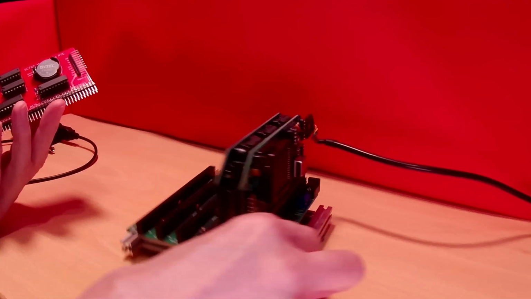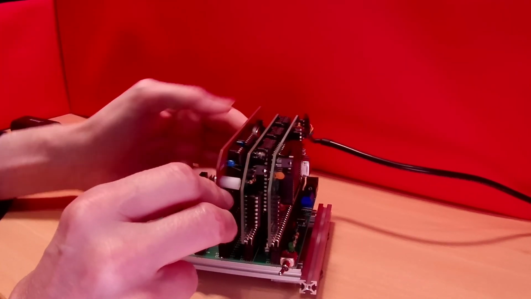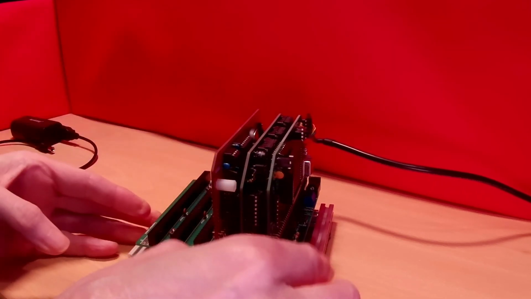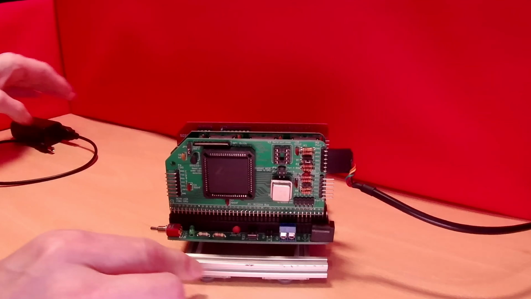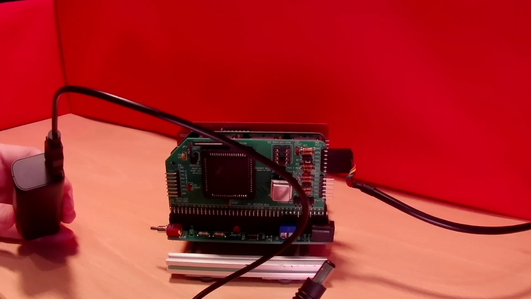All we have to do now is to plug this in. And that is the card added to our system. Next we will power it up and we have a look to see how the card behaves.